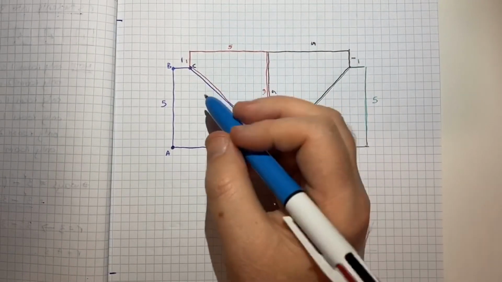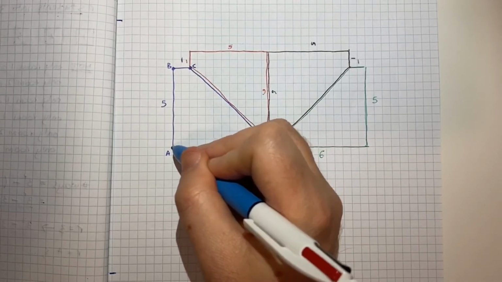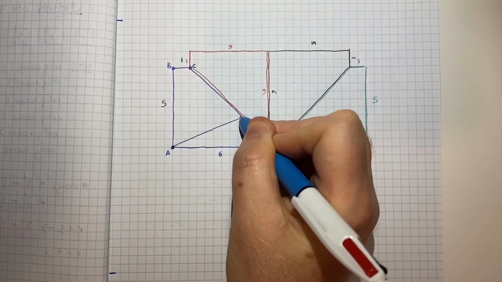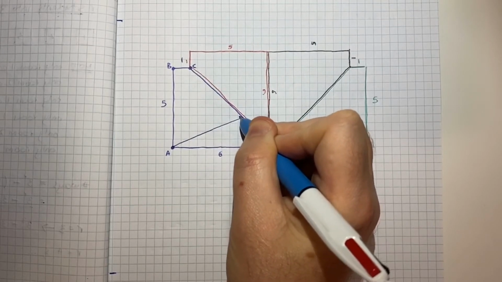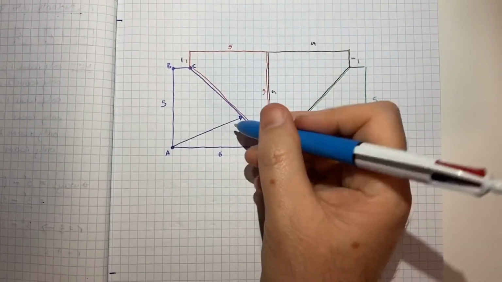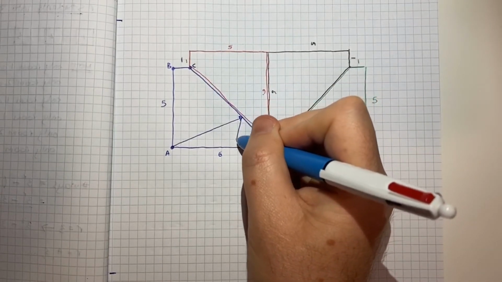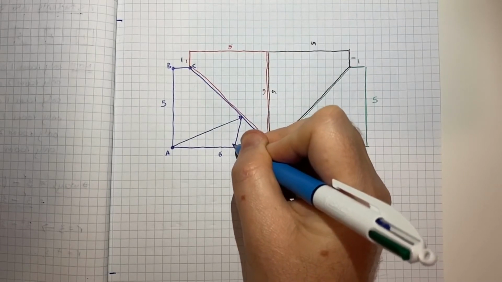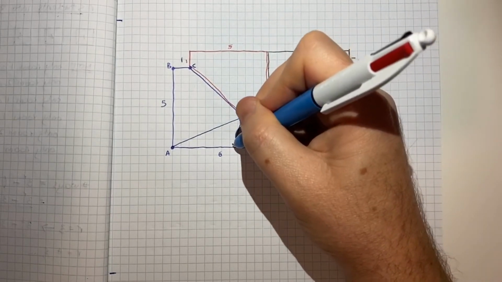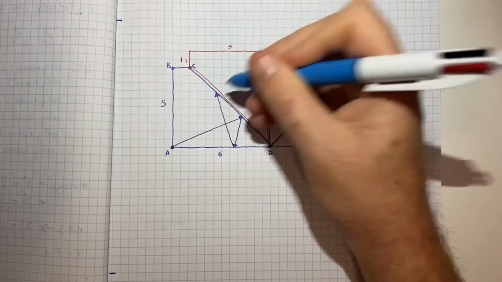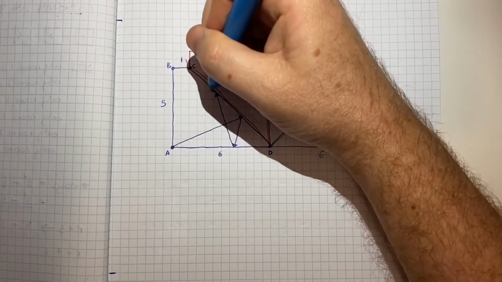And we're told that we're going to go from point A over to the line CD. See, this is line CD. Then from there we're coming back to the line AD. Then from there we're coming back up to the line CD. And from there we're going over to the point B.